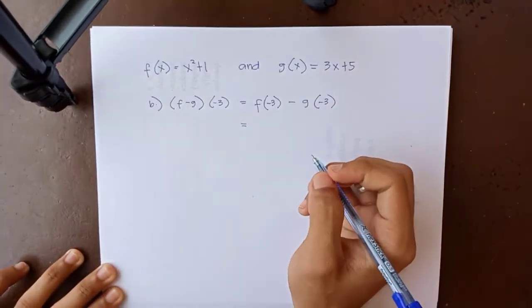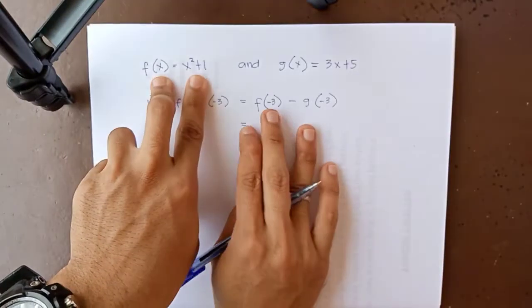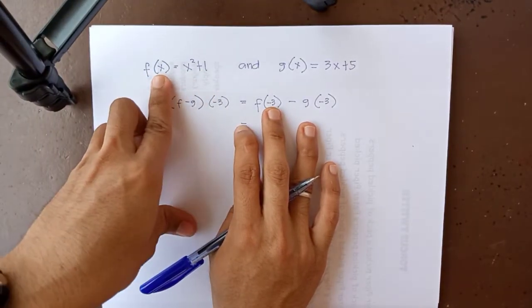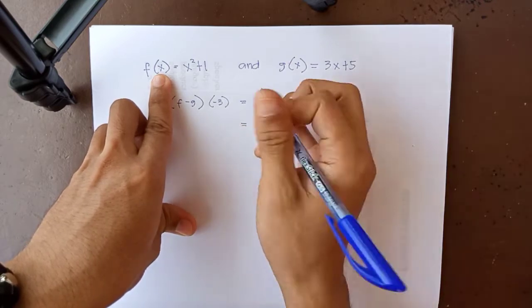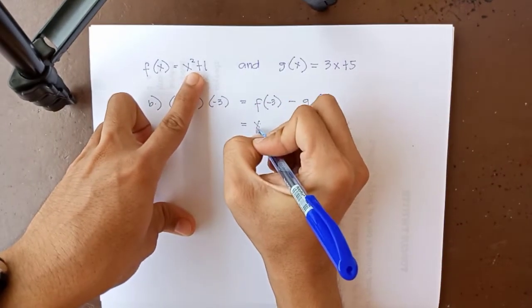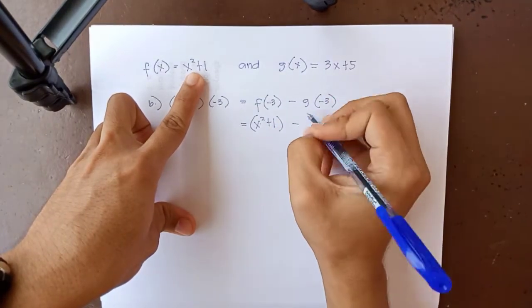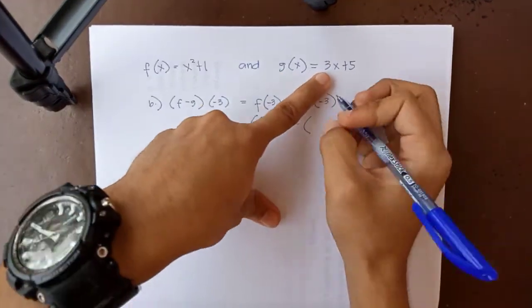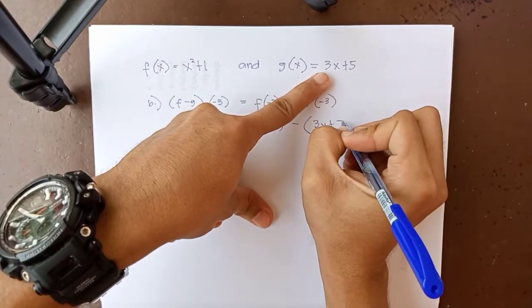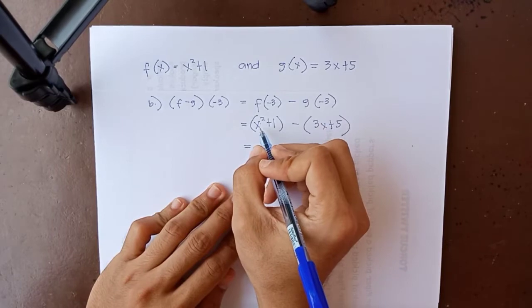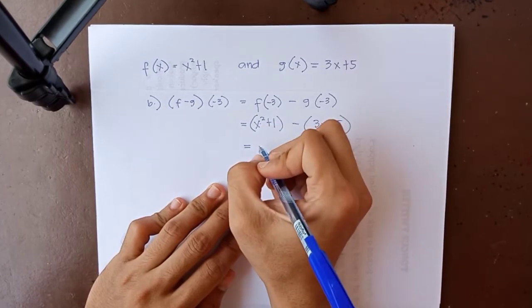This is equal to, from the given function, f of negative 3 na dayon na kay atong x kay negative 3 man. So atong kapihon lang sa natuon na x squared plus 1 minus, okay, minus 3x plus 5. Dayon atong substitute ang value sa x, which is negative 3.